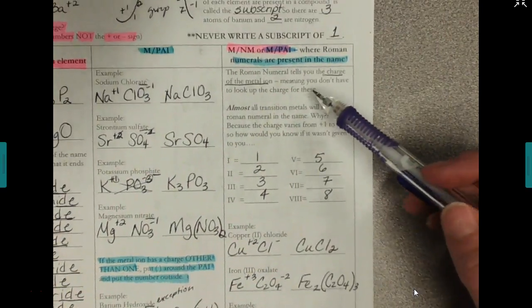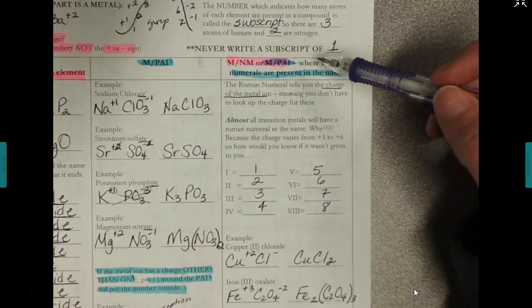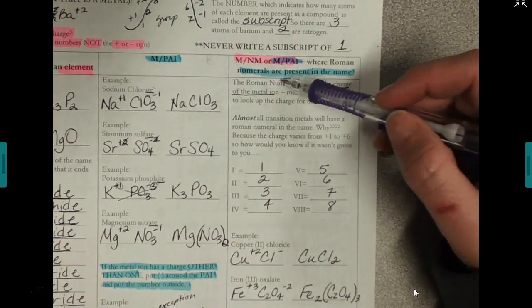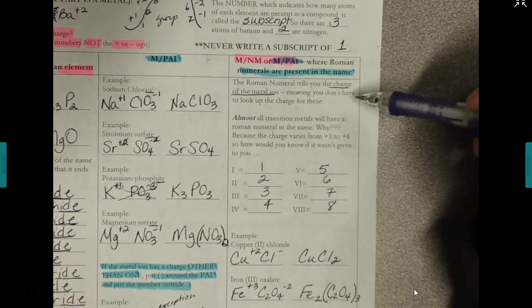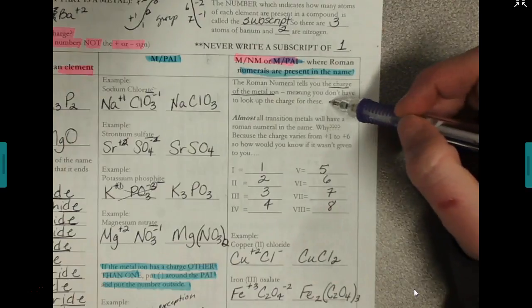Okay, now we learned how to write using Roman numerals for our transition metals. So the Roman numeral tells you the charge of the metal ion, meaning that you don't have to look up the charge.